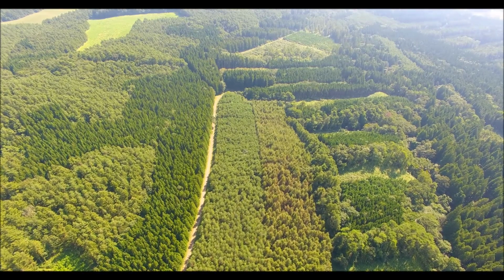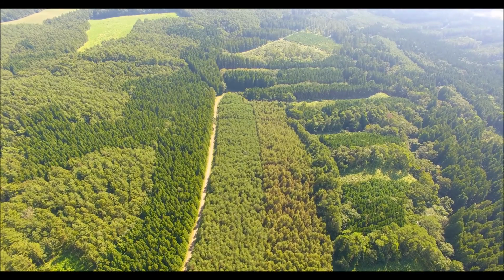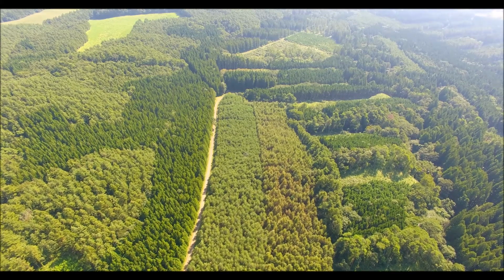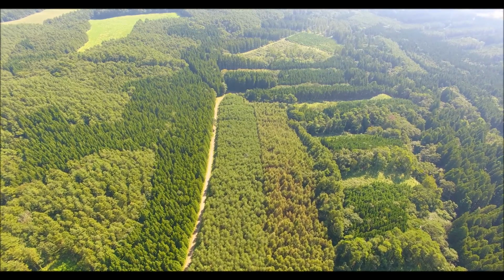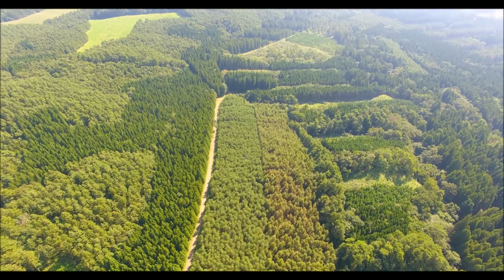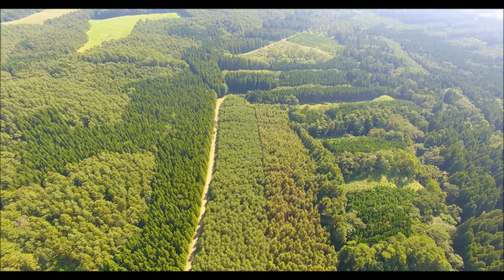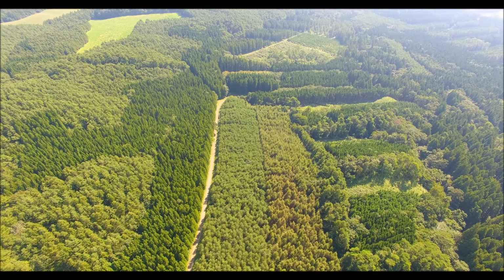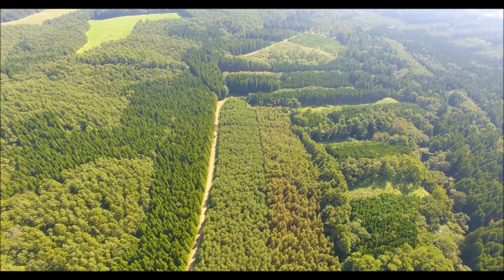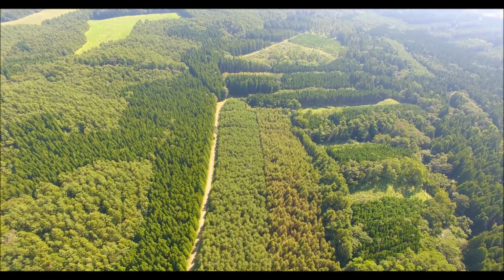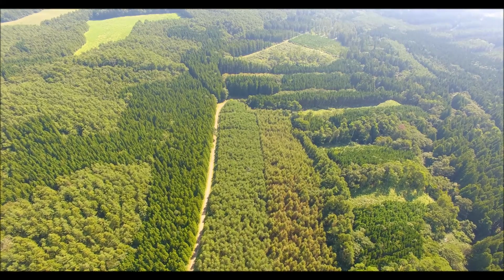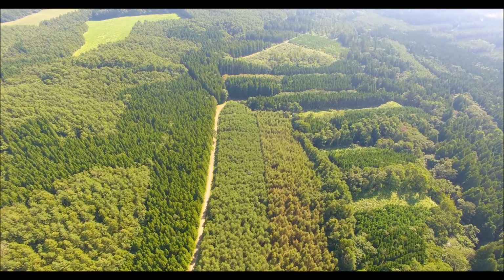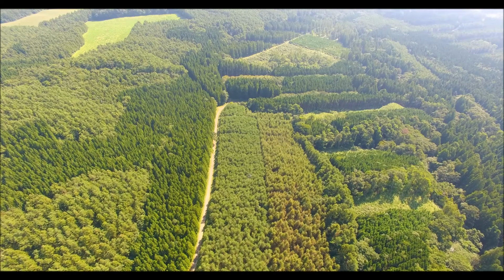My students and I came this year in summer, which is the image that you're watching now, and we have measured the DBH and tree height of the trees that were possible to measure.